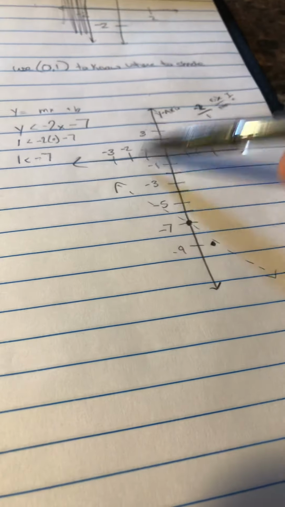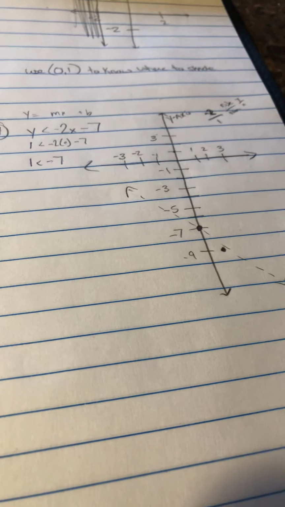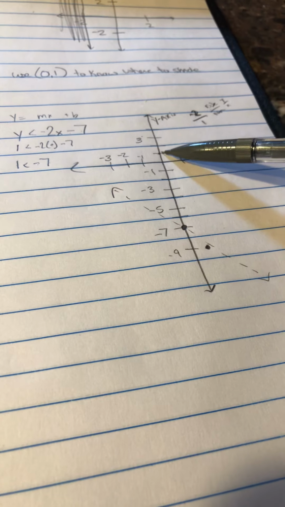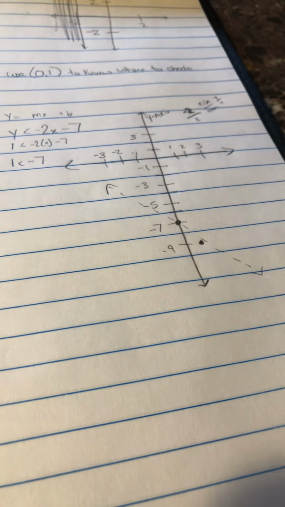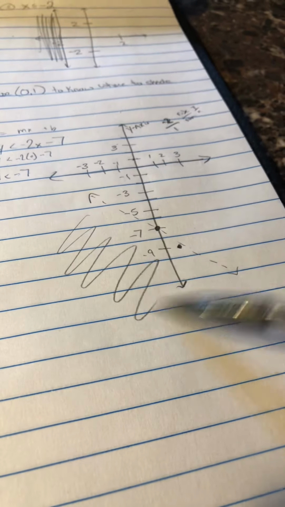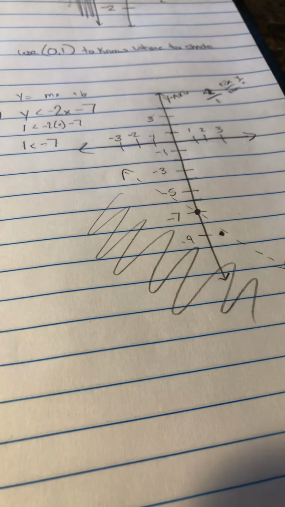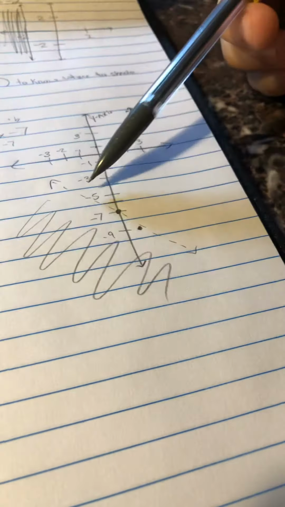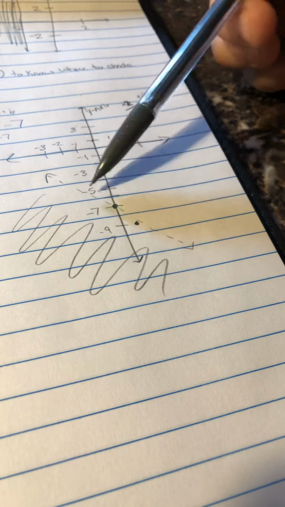So therefore I don't shade this side because it didn't work. If this point would have worked, then I would have shaded this side. So that tells you you shade this side of the line. All right, and then just kind of a brief thing. Discrete or continuous? See if you remember.